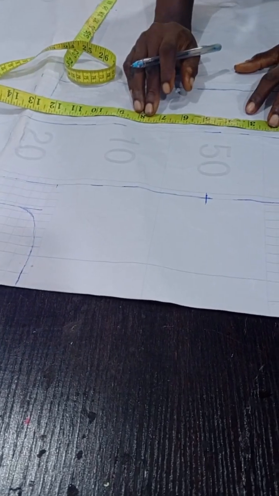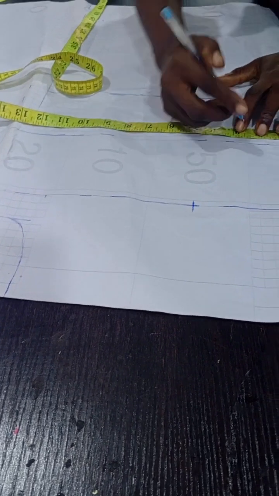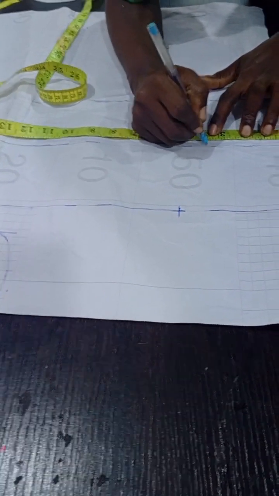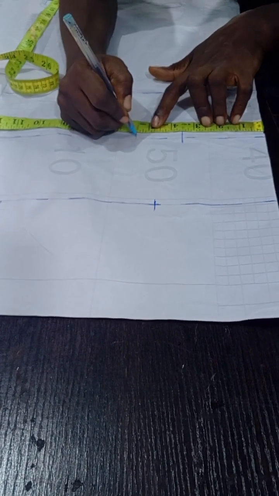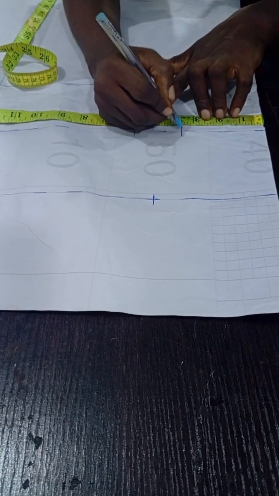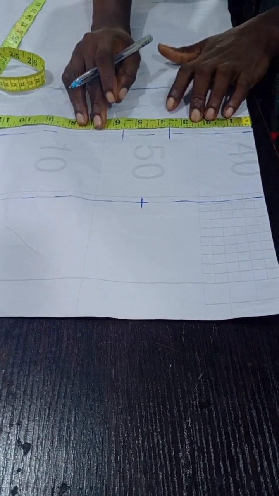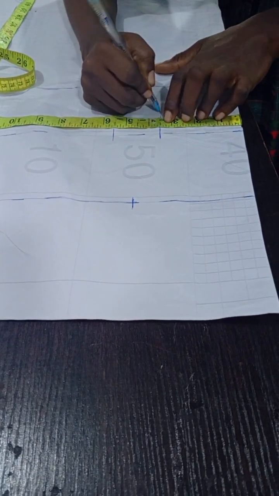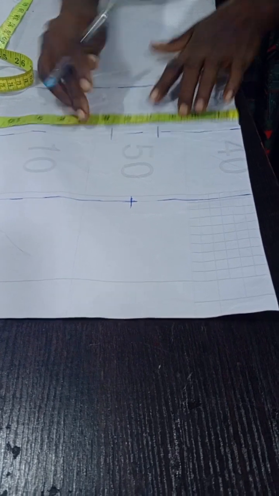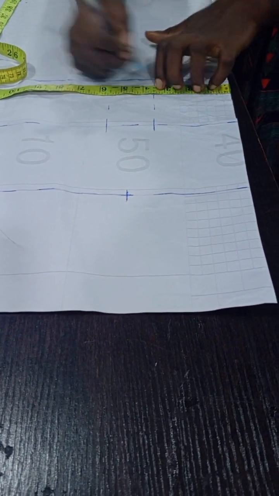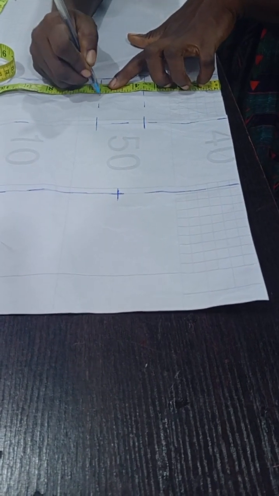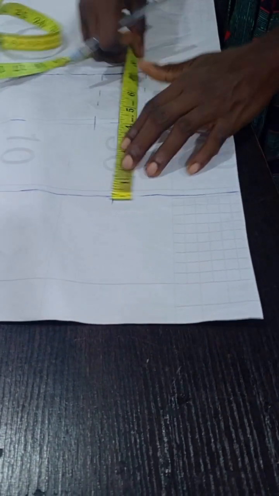And as a normal bustier, we remove at least 2 from the under bust. That's 1 on each side, right? So we do it this way. Okay, so now we've gotten our points.